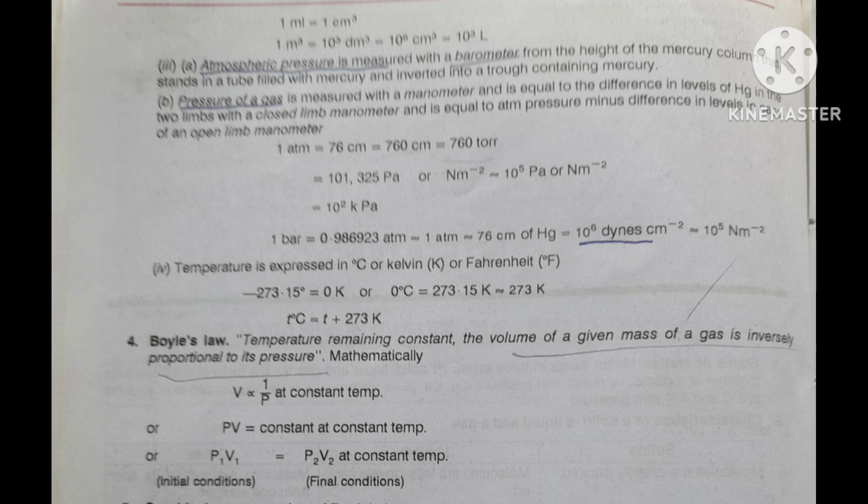Because gas mass will be very less. Mass of a gas is determined by weighing the container containing the gas, then evacuating it and weighing the empty container again. The difference will tell the mass of gas.